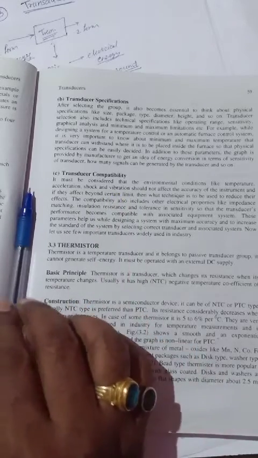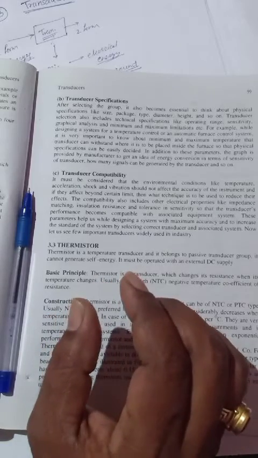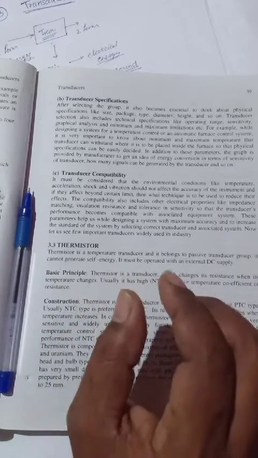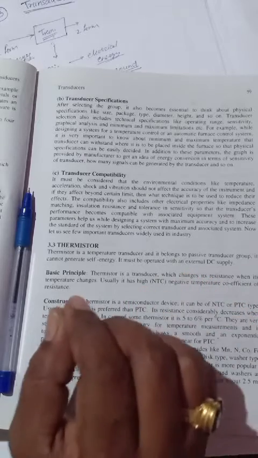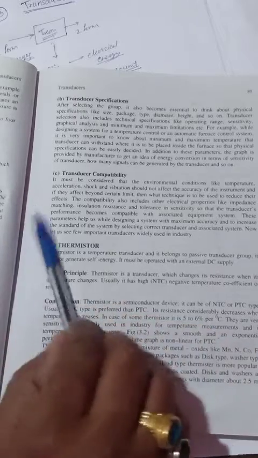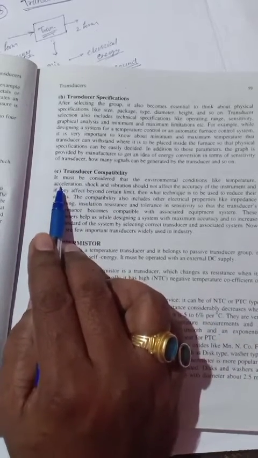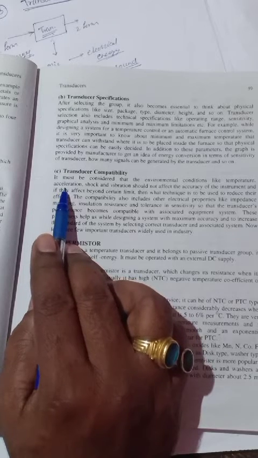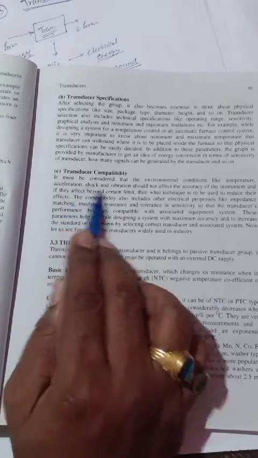If a transducer is used for a stable condition, not in a running or motion condition, then that transducer is not able to be applied for that moving condition. If you are using any sensor in cars, you have to use a sensor that can tolerate the accelerations or shocks of that car.